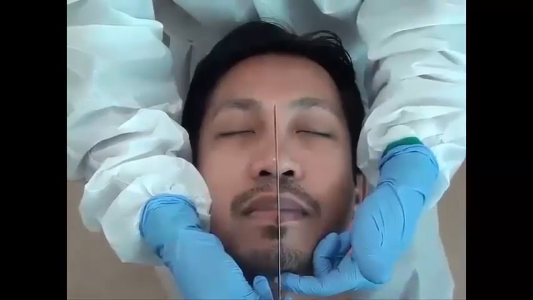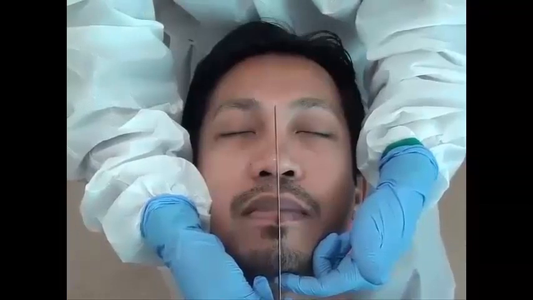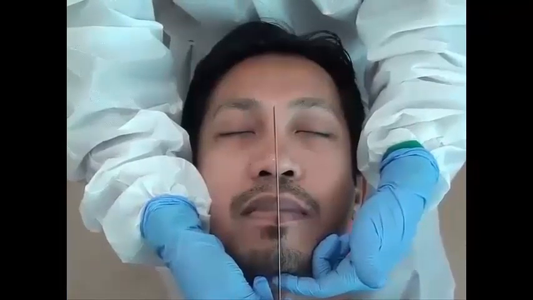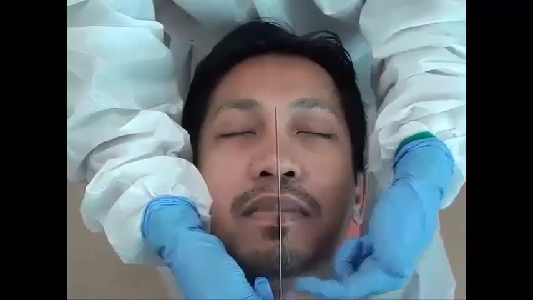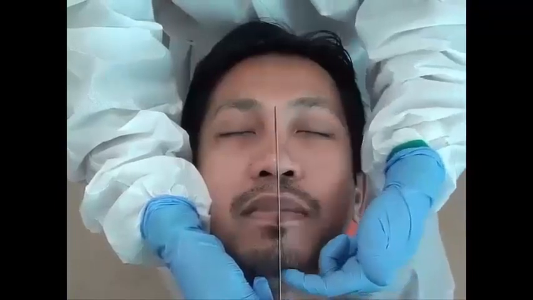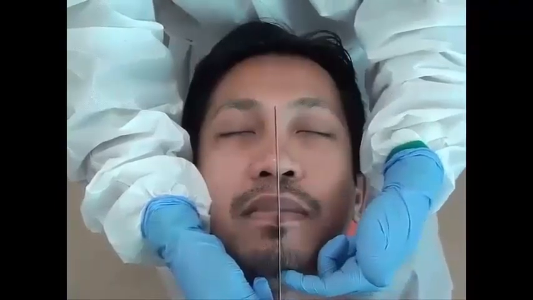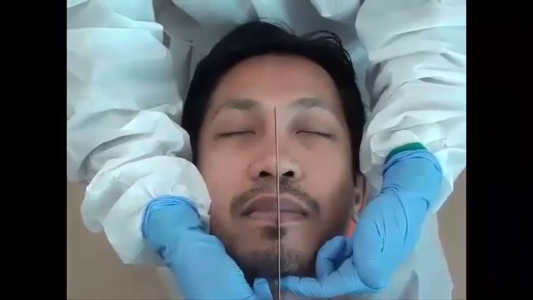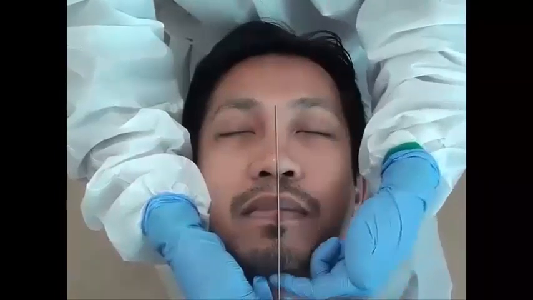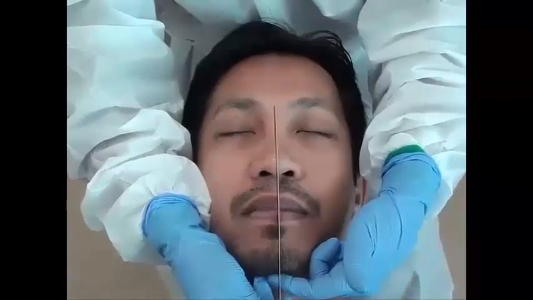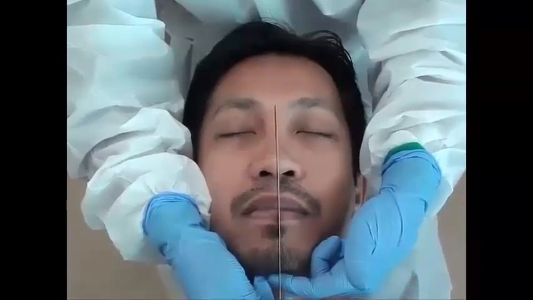If there is a significant facial asymmetry, identify whether it is to the right or to the left and record it in millimeters. So in this case, as you can see, the chin point is to the right by about 2 millimeters.